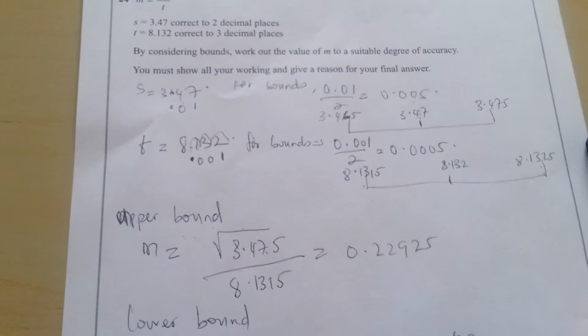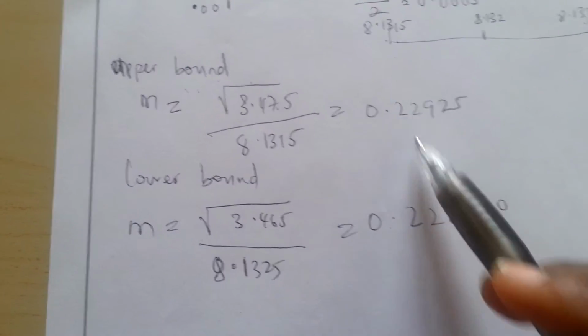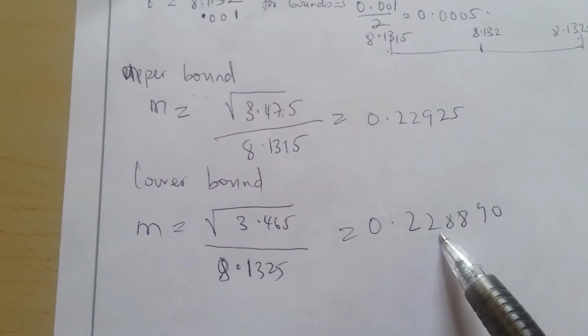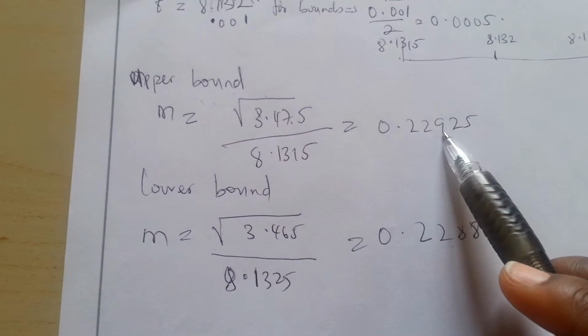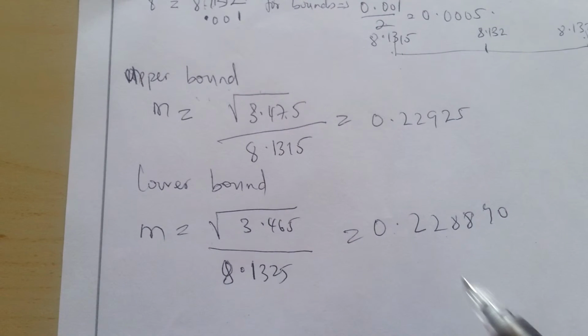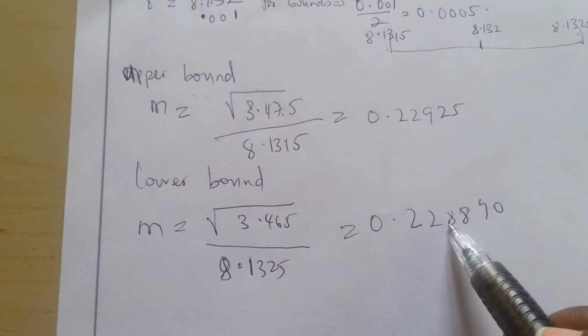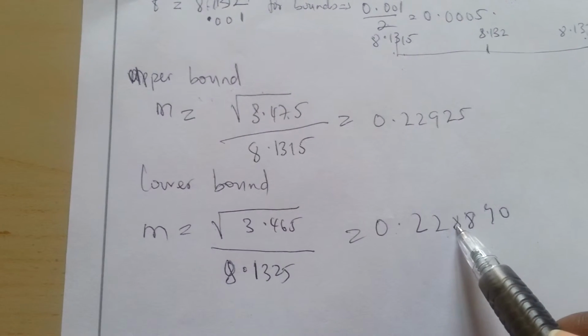Now we're asked that we should work out the value of m to a suitable degree of accuracy, and we must show our working. Looking at this, we can approximate after the first one because the second one is similar too. If we approximate after 0.229, this is not up to 5, so it's okay for it to be 0, 0, 0. Then if we approximate after this too, we'll have 8. This is up to 5, so it will be 0.229.